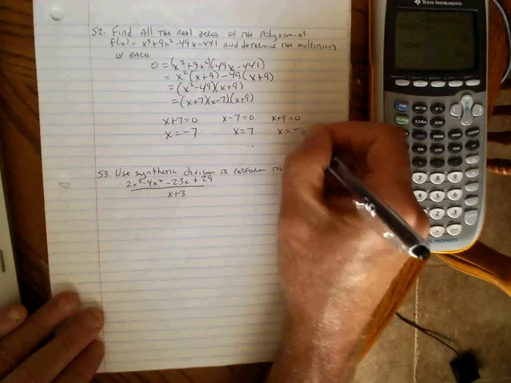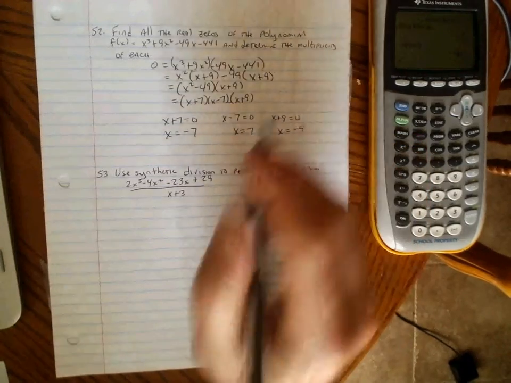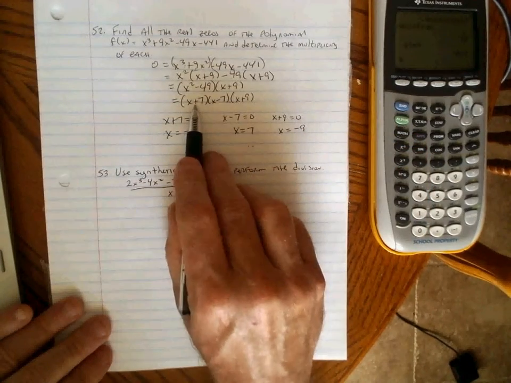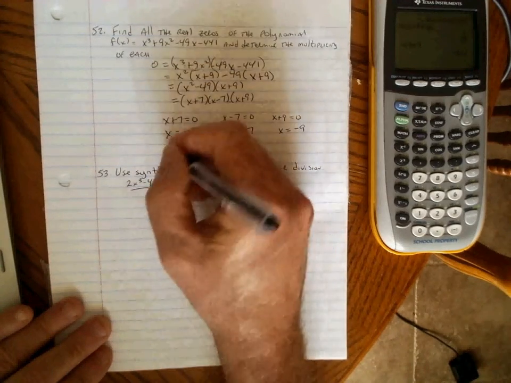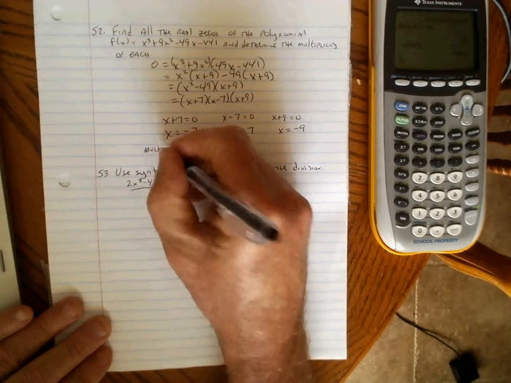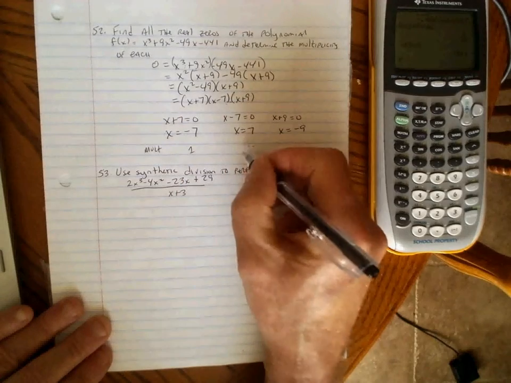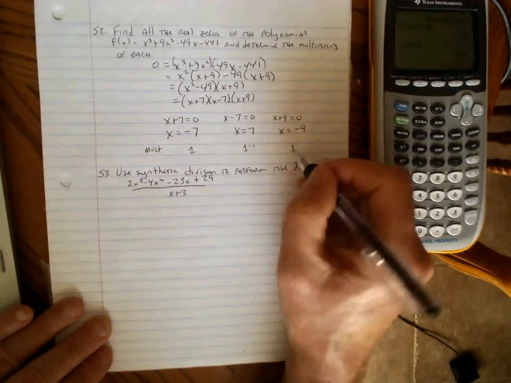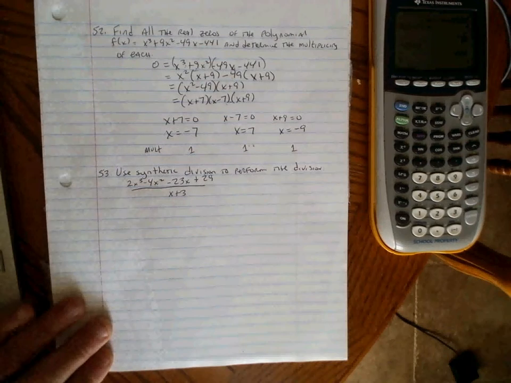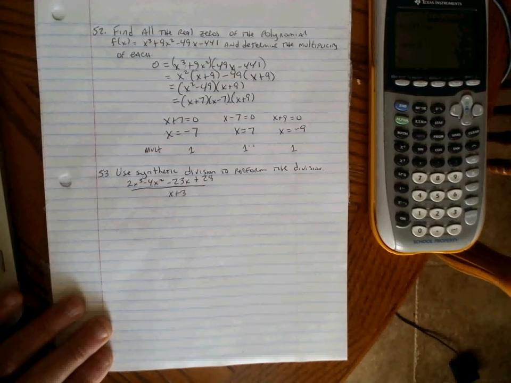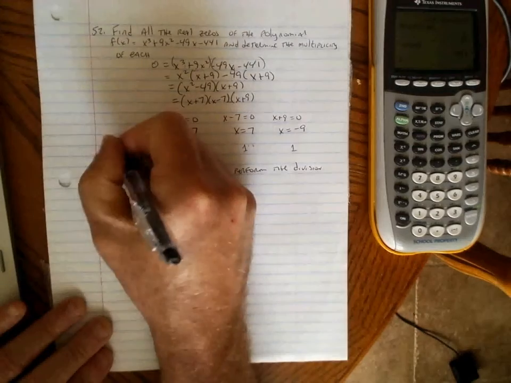Negative 9, sorry. Now, each of these has an associated factor that produced it one time. So its multiplicity is 1. This one only has it one time, so it's 1. And this one, so it's 1. So our answer choices, looks like C has 7, negative 7, and negative 9, all with multiplicity 1. So the answer is C.